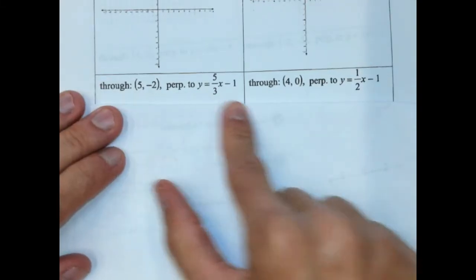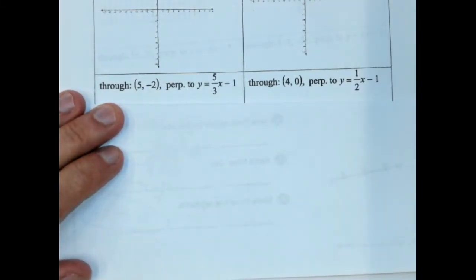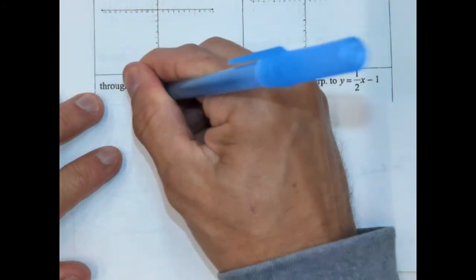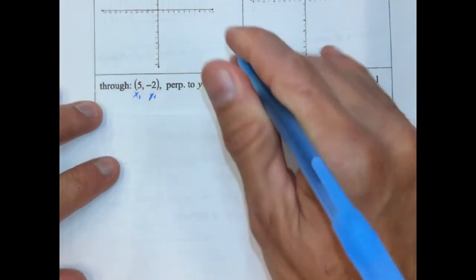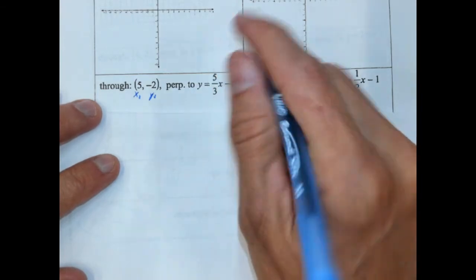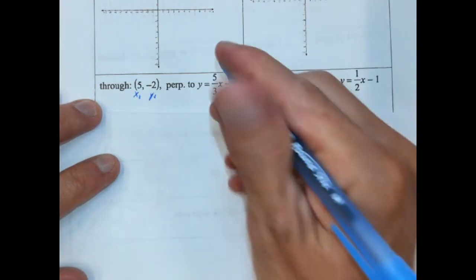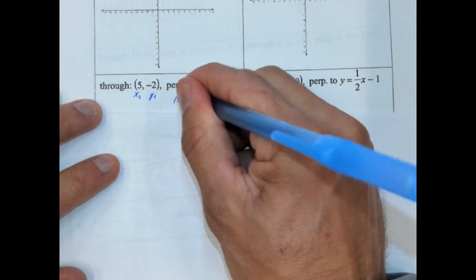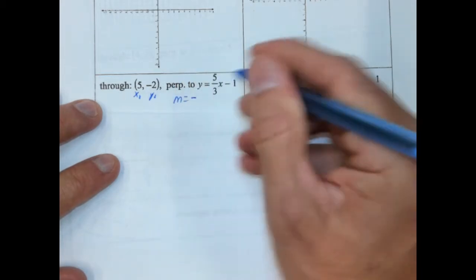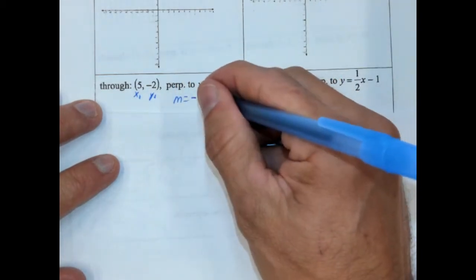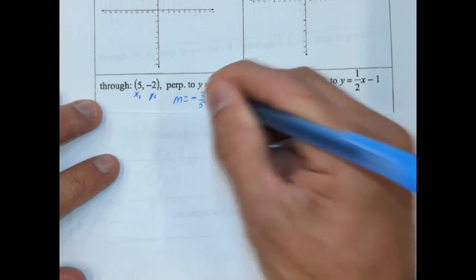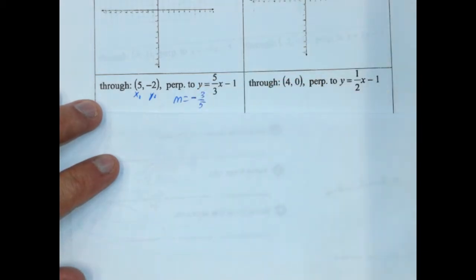So the next one, we got a point here. We know it's perpendicular to that line. So we need to assign our variables. This is our x1, that's our y1. This is not our rate of change, but we know we're going to do the opposite inverse, so it's opposite sign. So this is positive, so it's going to become negative, and we're going to flip it. So 5 over 3 will become 3 over 5, or 3/5. And that will be our rate of change.